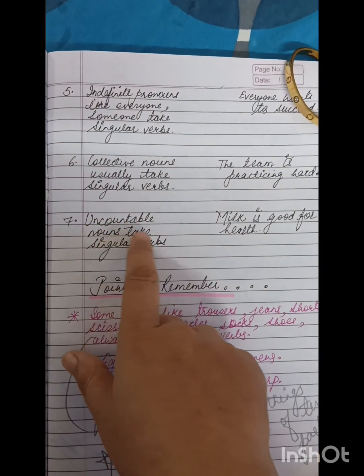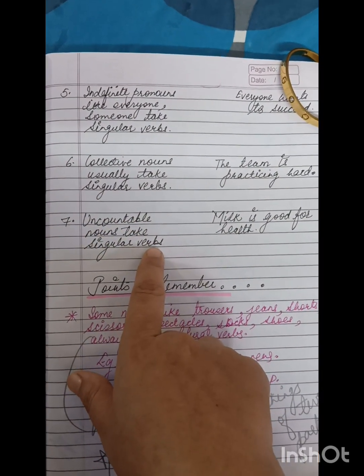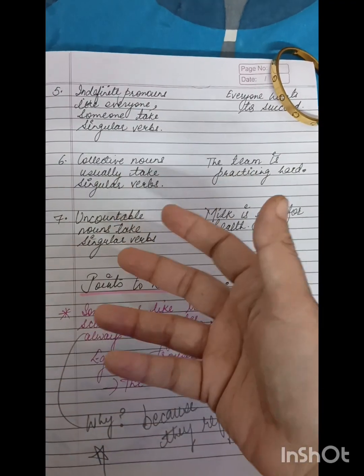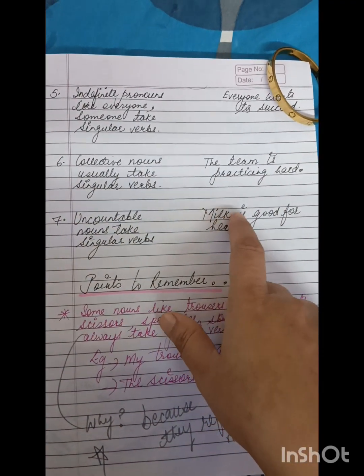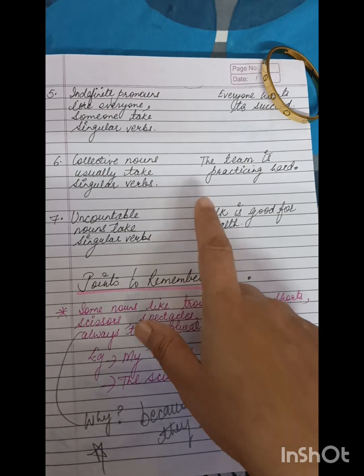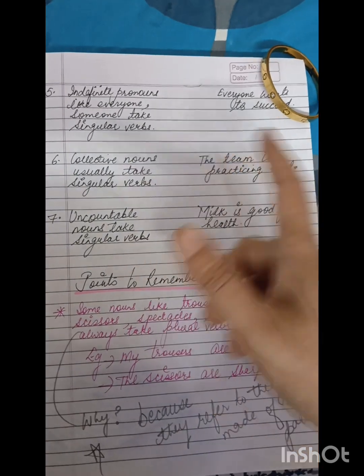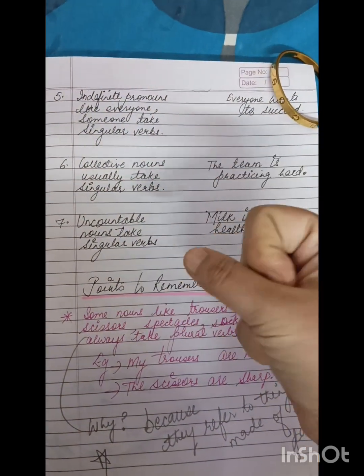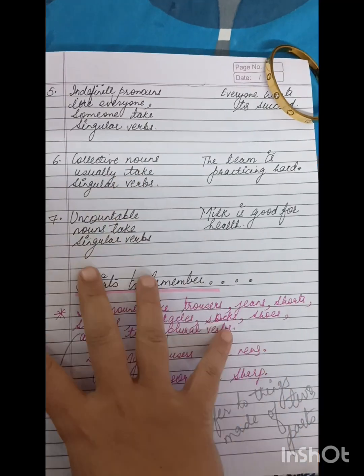Similarly, uncountable nouns take singular verbs. Uncountable, which means you are not able to count the nouns. Like for example, milk. Milk is good for health. Sugar is good for health. These are things which you are not able to count. Uncountable nouns will take singular verbs.